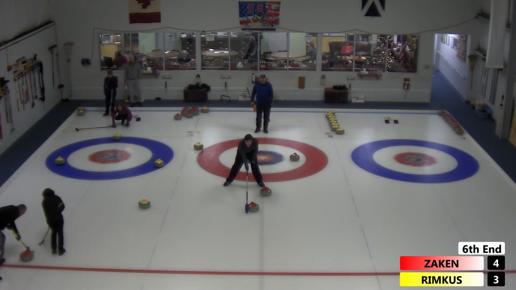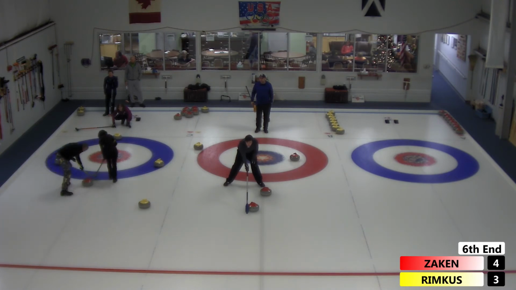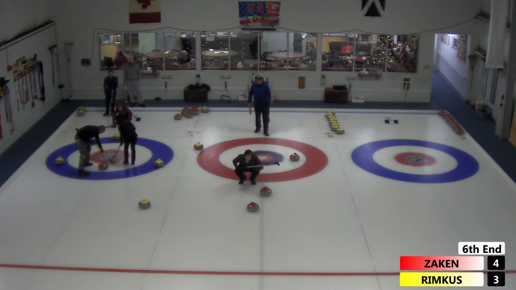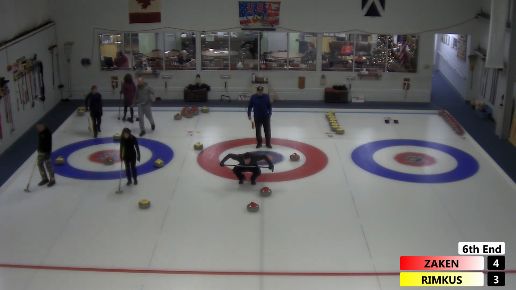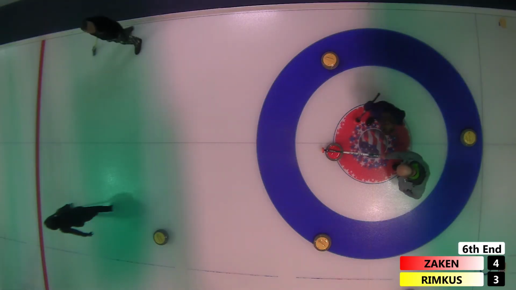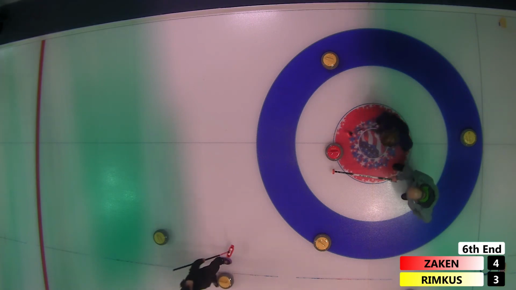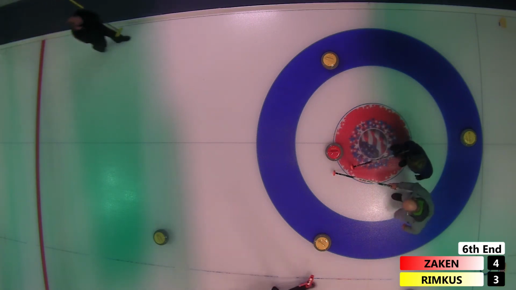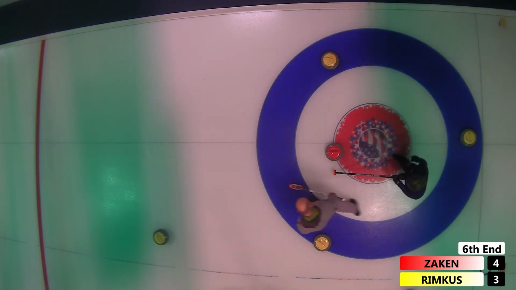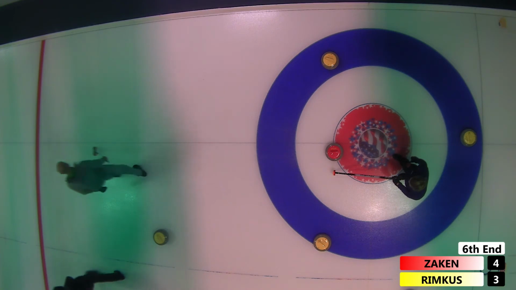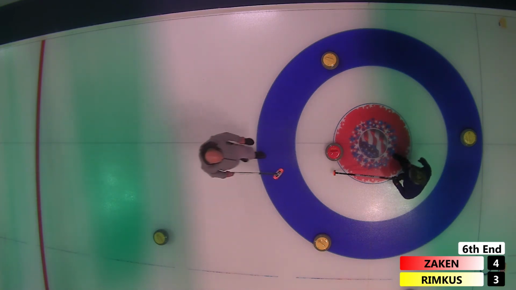Here they come. Yep. Okay, it's going to over curl a little bit, I think. He's going to be counting, but he's going to be exposed. So let's take a look at it from the overhead camera. So you see he did a nice shot in terms of the line, but it's a little bit light, so he's left it exposed in the open in the 4-foot. Now Mark still has one stone left, but this is obviously a difficult situation here for him, because yellow is counting 2, 3, and 4.